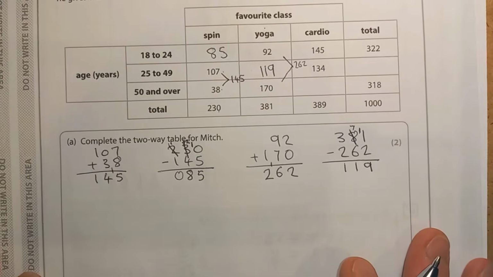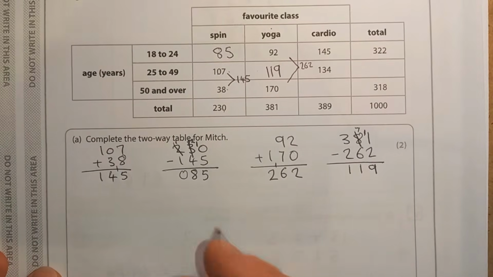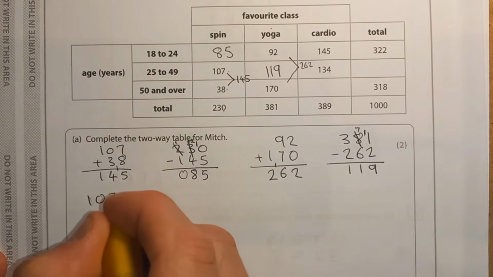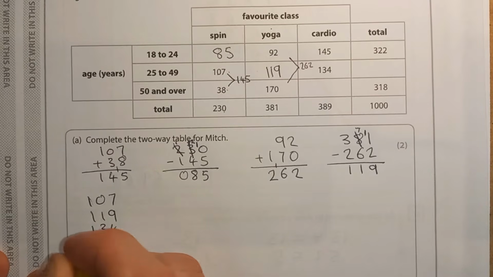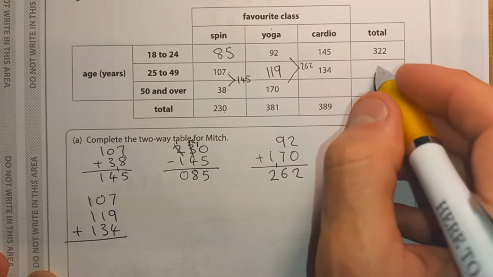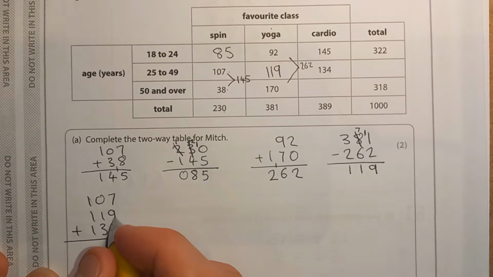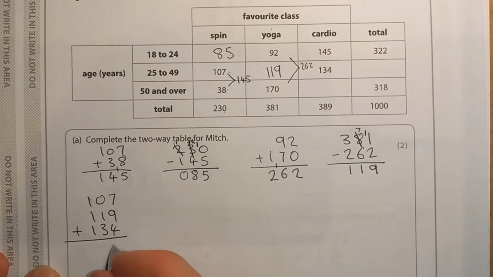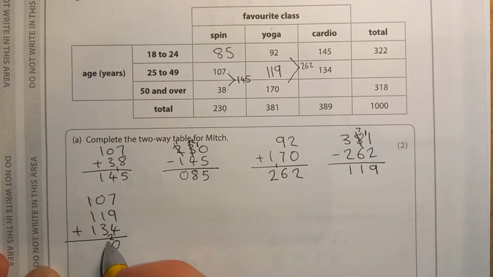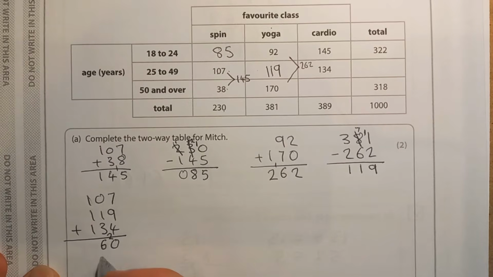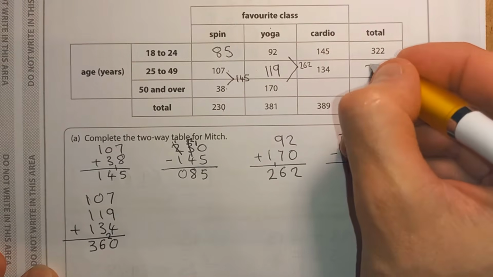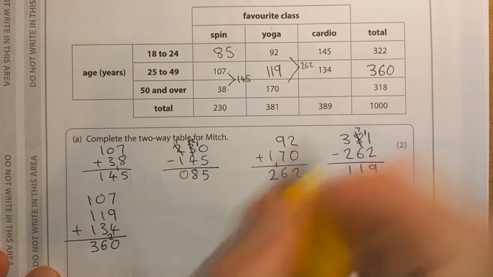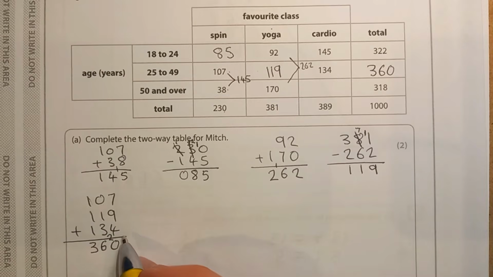So 107 and 119 and 134 all added together is going to give me this answer. 7 plus 9 is 16, plus 4 is 20. 1 plus 3 is 4, plus 2 is 6, and 1 plus 1 plus 1 is 3. So 360.